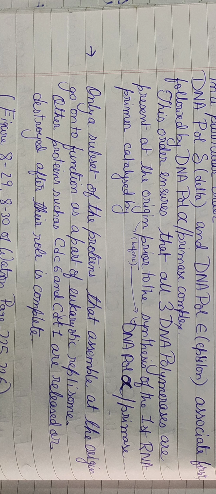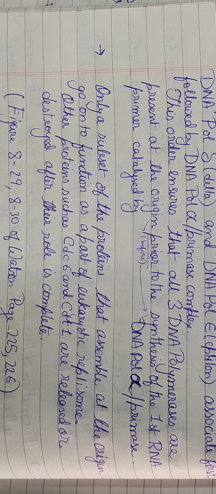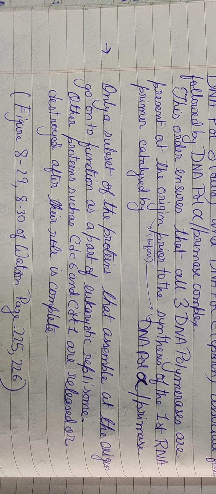Out of all of these proteins that I have mentioned, the ORC, CDT1, CDC6, the MCM2-7 complex, the three types of DNA polymerase, and other recruited proteins, only a subset will remain at the origin and go on to function in the elongation step as part of the eukaryotic replisome.